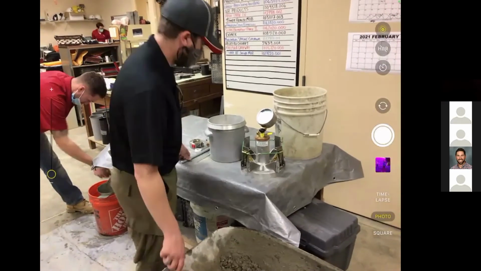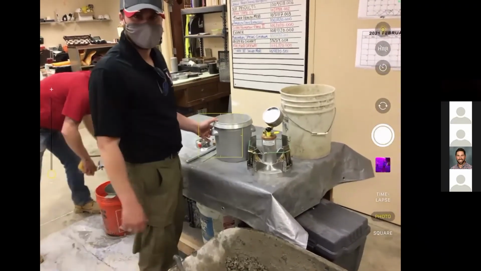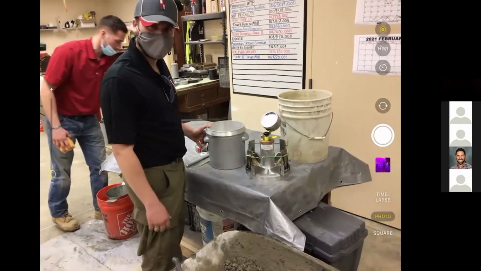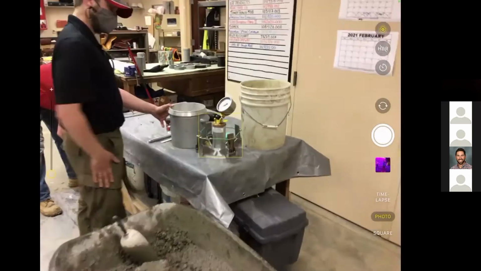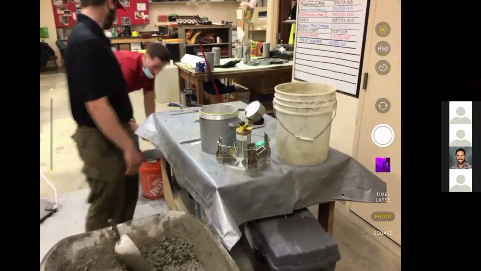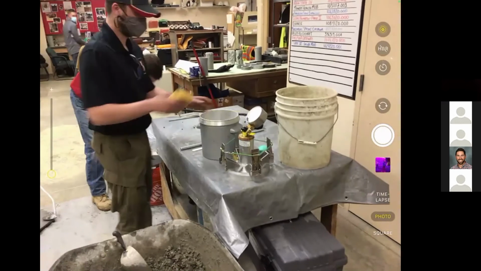So the first thing we'll start off here, pretty simple, similar to our pump cone. We're going to fill it in 3 layers of equal volume. First thing first, actually, you can put this on. All right, first thing first, we're going to moisten this up.